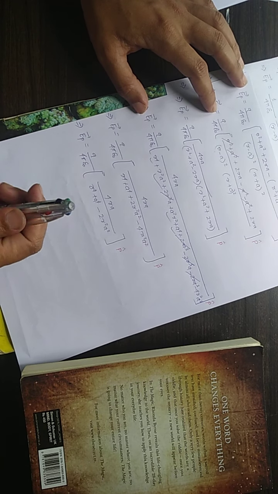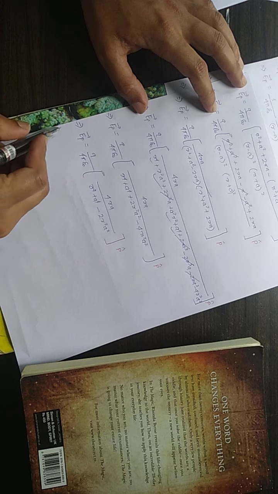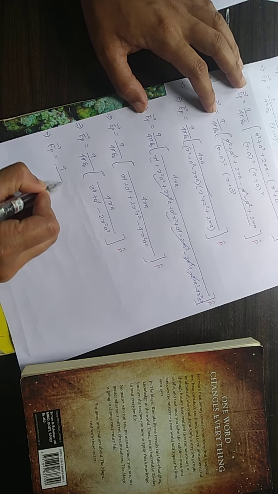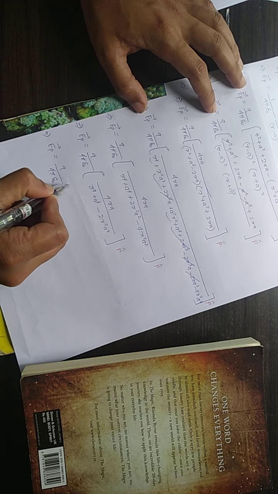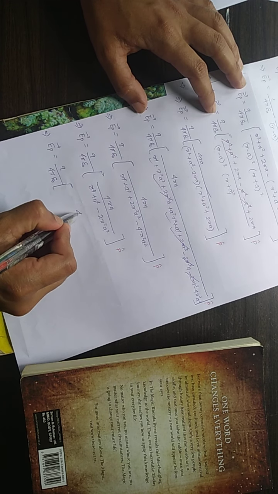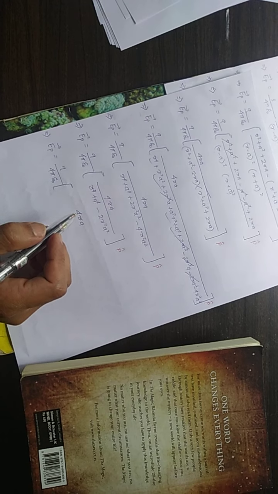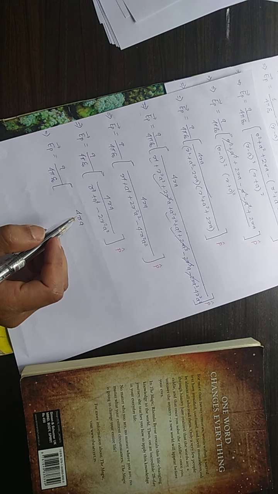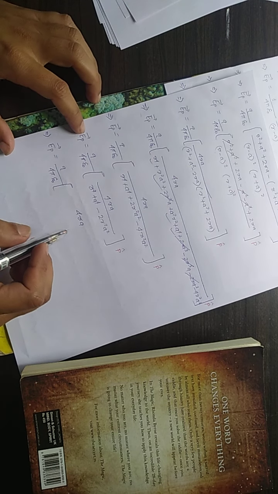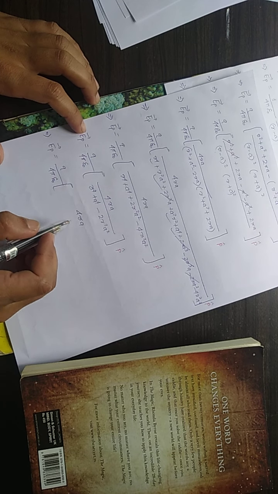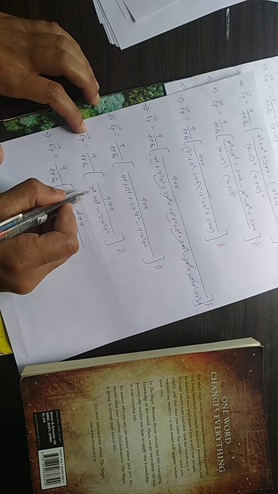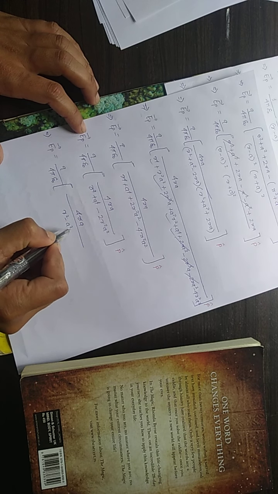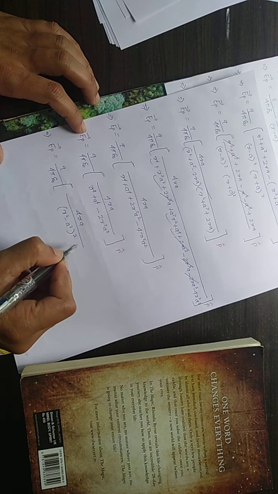Now E_P will be equal to Q divided by 4 pi epsilon 0, 4ra divided by, so this can be written in the form of (r square minus a square) whole square.